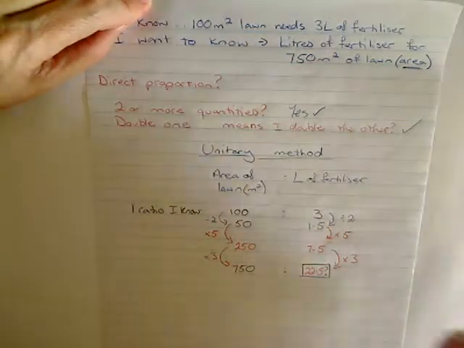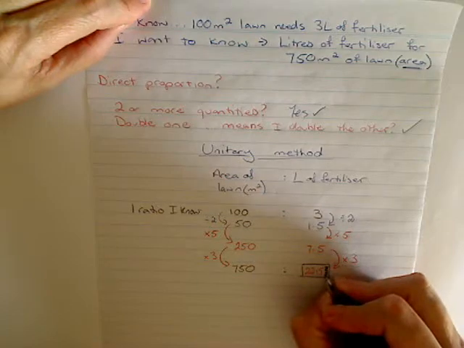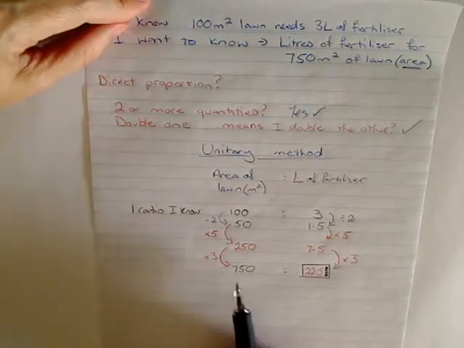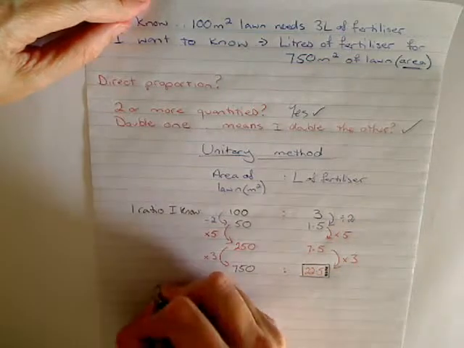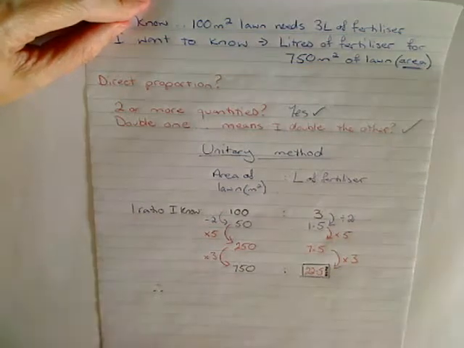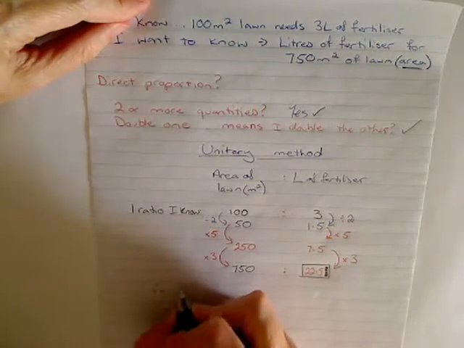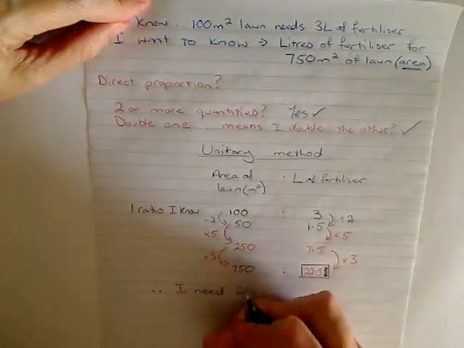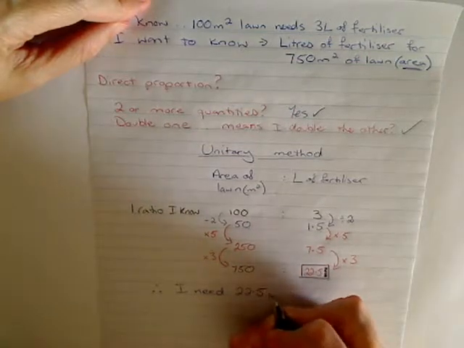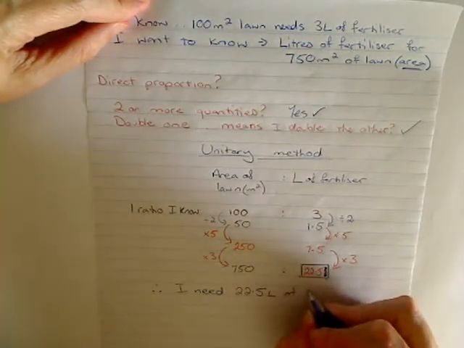I'm going to scrub out my question mark now because I'm pretty sure it's right. So for 750 metres squared of lawn, therefore, that's my symbol, I need 22.5 litres of fertiliser.